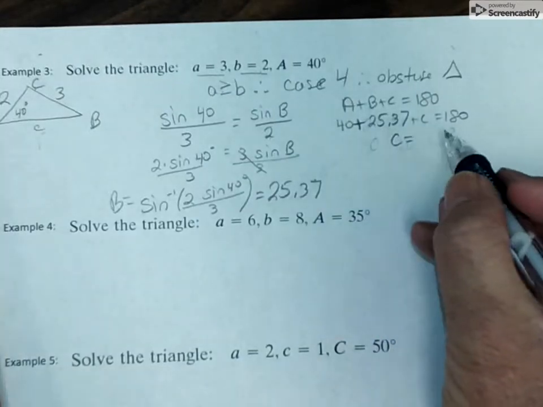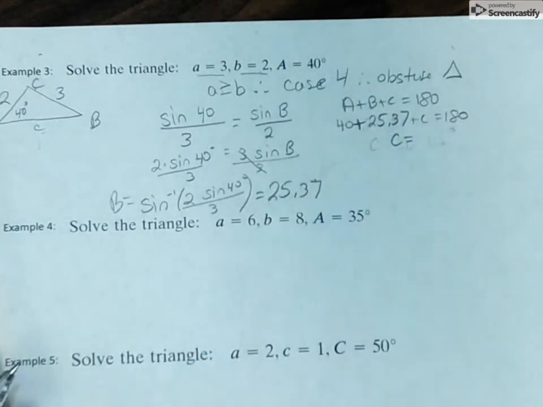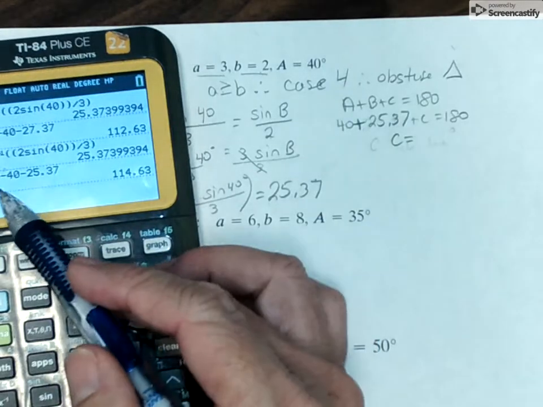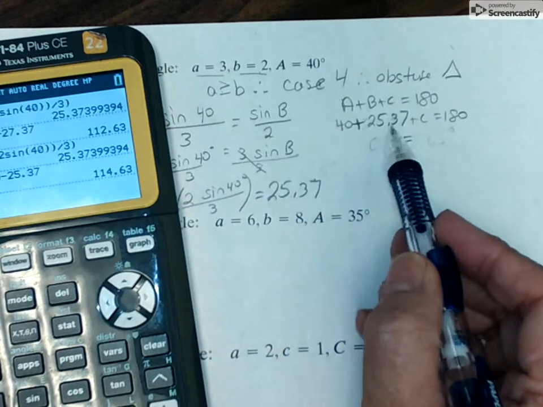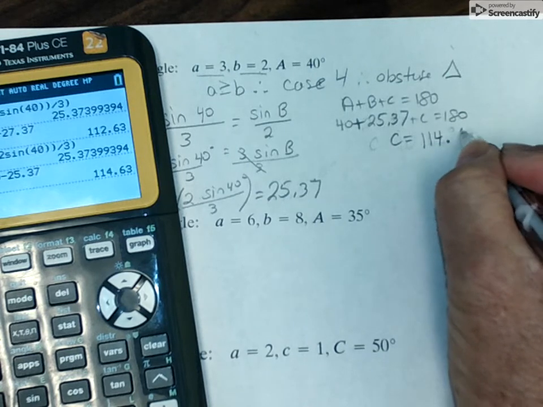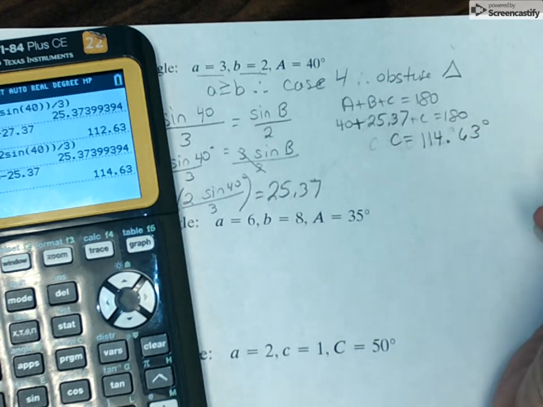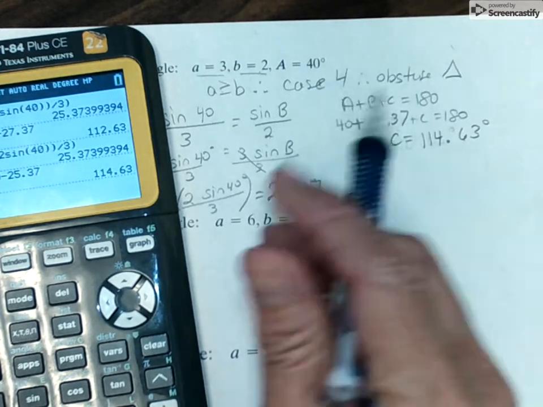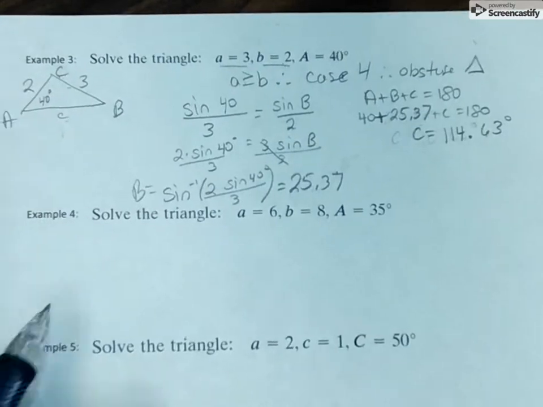I hope you caught what I just did. I made a mistake here when I was subtracting this. So 180 minus 40 minus 25.37, and we get angle C is 114.63 degrees. So there we have our angle. So we now know angle A, angle B, angle C.